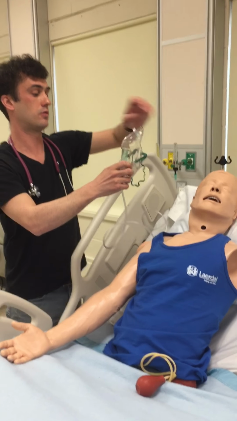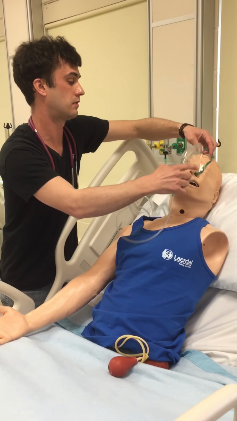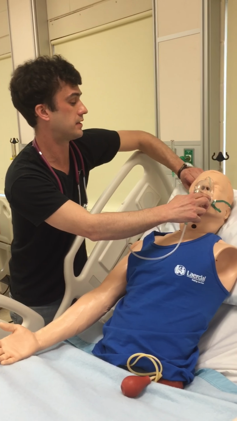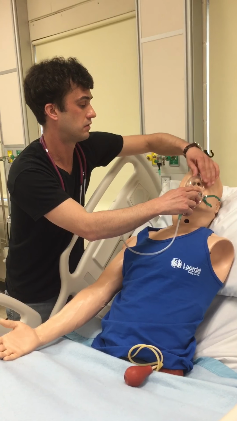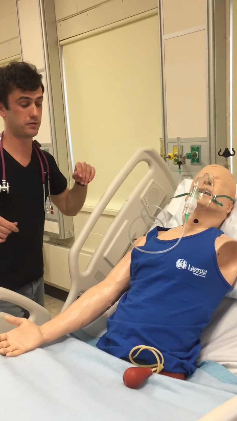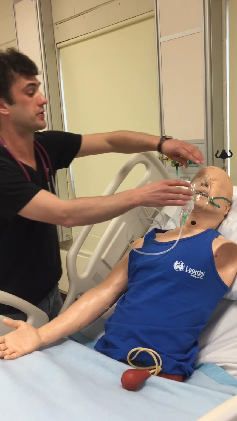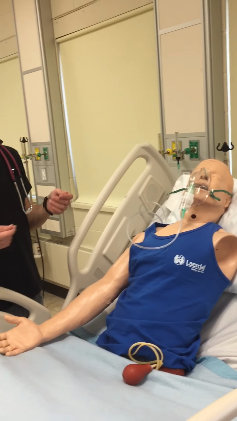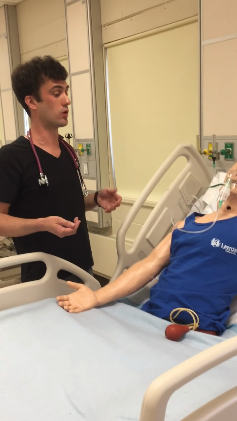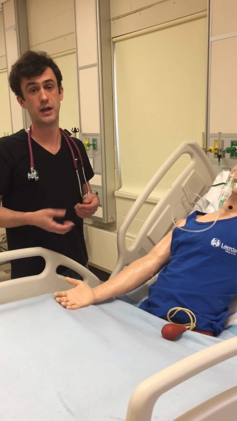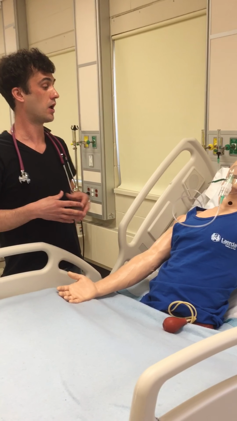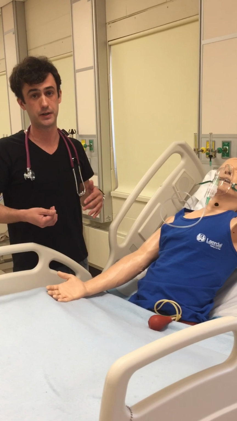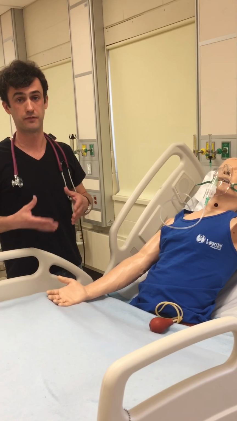I would then fit the mask on the patient, checking for fit and that the patient is comfortable. I would also coach the patient on how to breathe during the treatment, which is to just breathe normally with a few deeper breaths, and to hold in a few deep breaths, which will help the medicine deposit into the lower airways and will make the medicine work a little bit more efficiently.